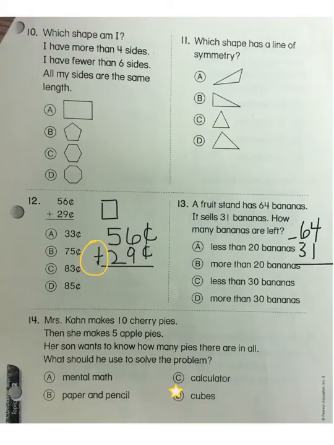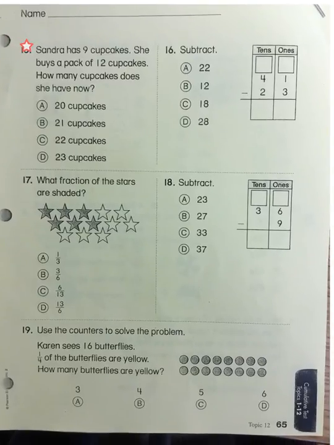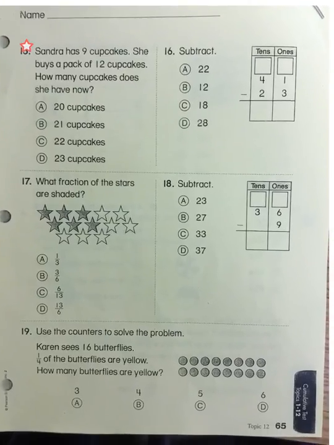All right, you are on your final page. Go ahead and flip to the back. You should be on number 15. Number 15, Sandra has 9 cupcakes. She buys a pack of 12 cupcakes. How many cupcakes does she have now? So she has 9 and then she gets 12 more. How many does she have now in all? If you need to write your sentence on the side, go ahead. A, 20 cupcakes. B, 21 cupcakes. C, 22 cupcakes. D, 23 cupcakes.